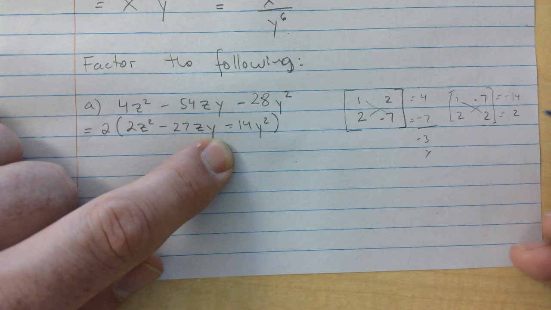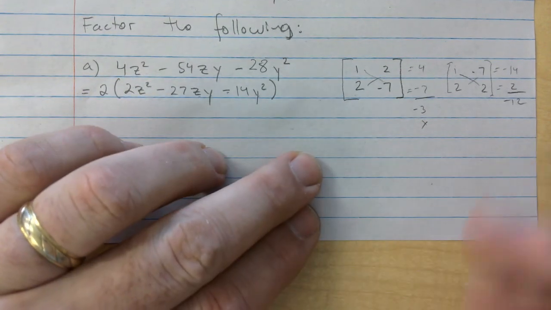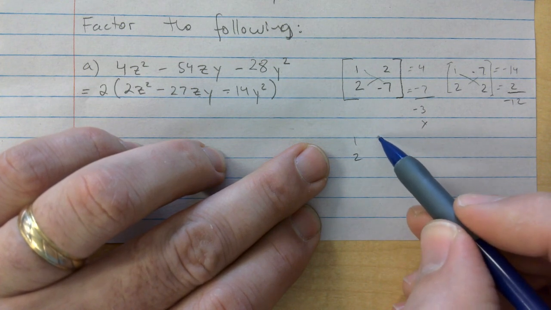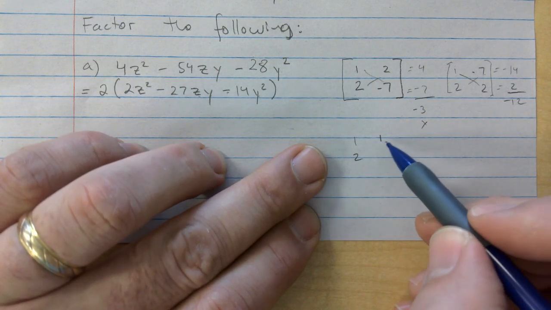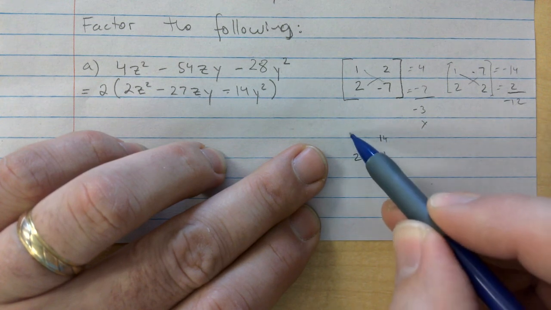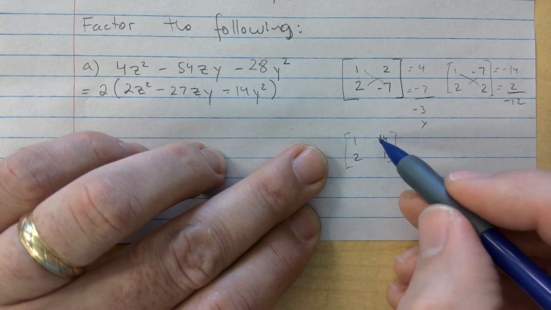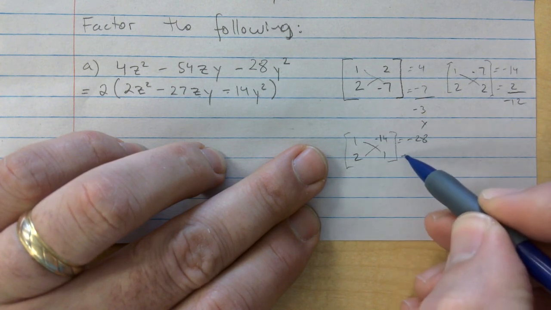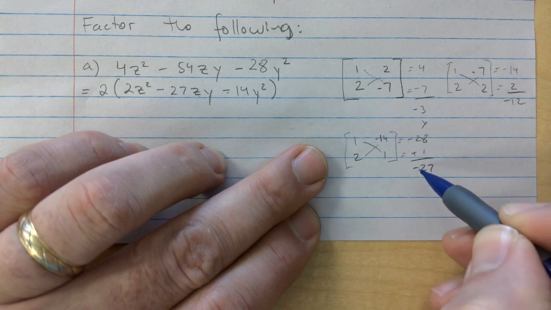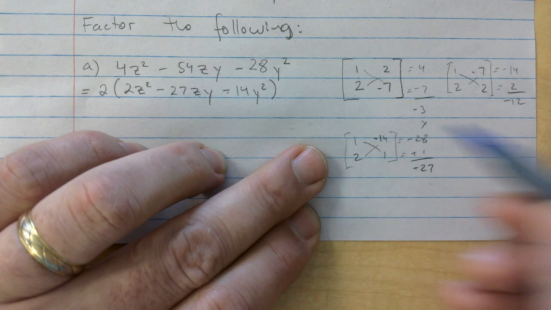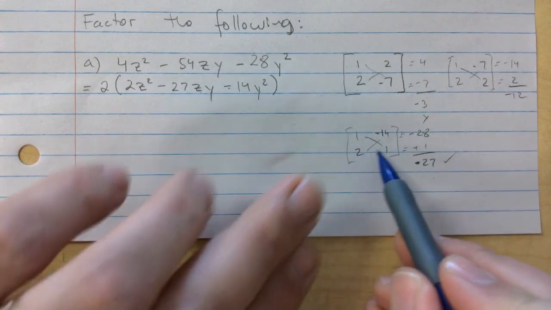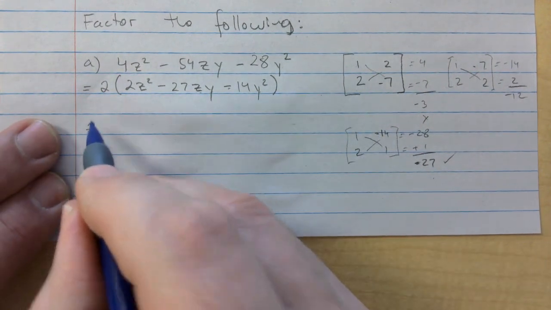And I know you're like, why is he doing all the wrong ones first, right? Because I want you to know that this could be a longer process. So this is not working out for me. I'm going to resort to 1, 2, and 1, 14. And I'm going to put the 14 up here, okay? Because I already see what's happening. And one of them has to be negative, right? So this is -28 plus 1. That's -27. That's -27. It's very important. So this one works out, okay? This one works out. So I'm going to use this matrix here to get the factoring going.